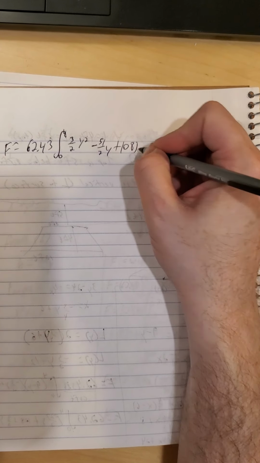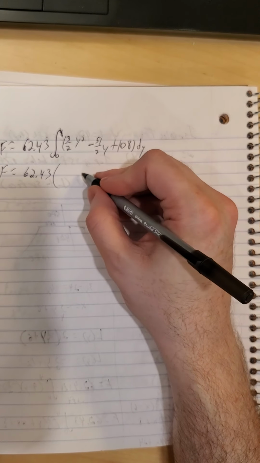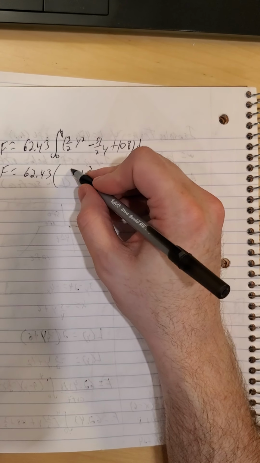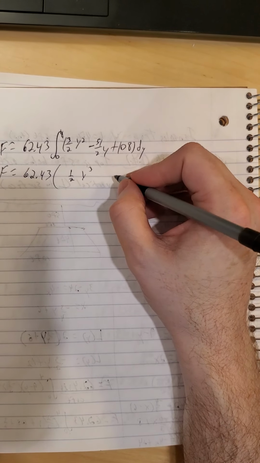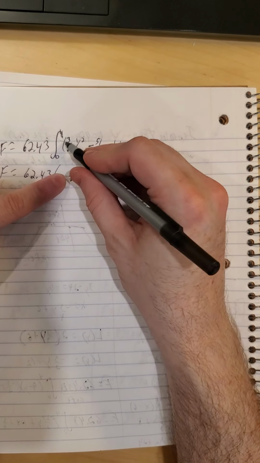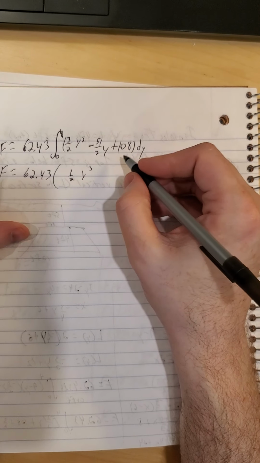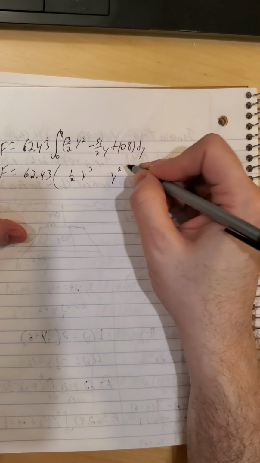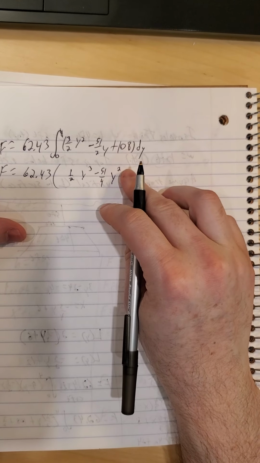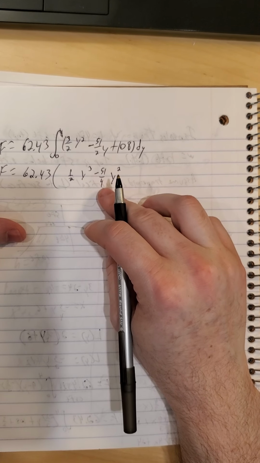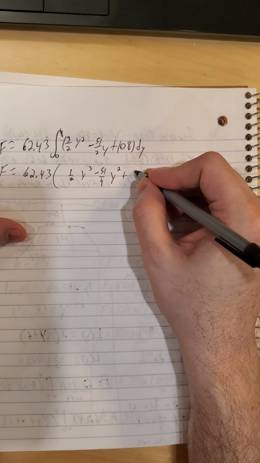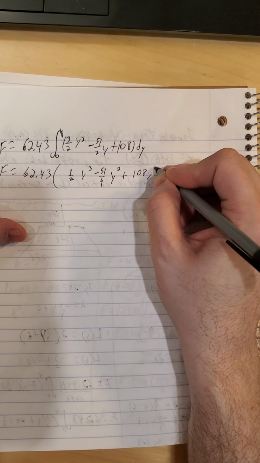So now we're just using power rule again. So y squared becomes y cubed. So 3/2 times 1/3 is 1/2. Y to the first becomes y squared, so this is minus 51/4. So 2 over 1 times 1 over 4 is the 1/2 at the bottom, and there's your negative 51. And antiderivative of a constant is, as usual, first power.